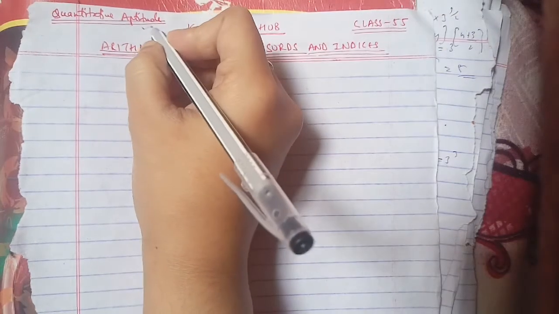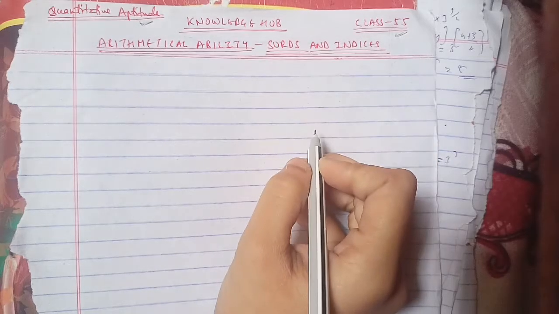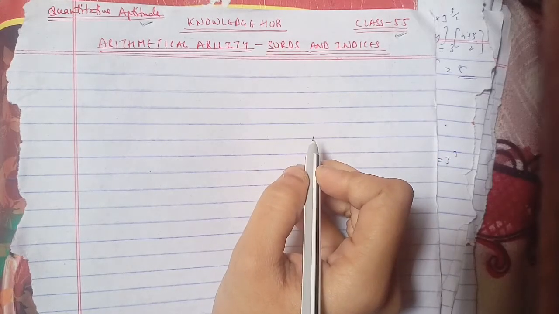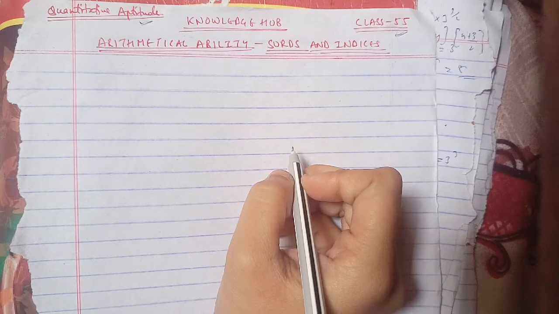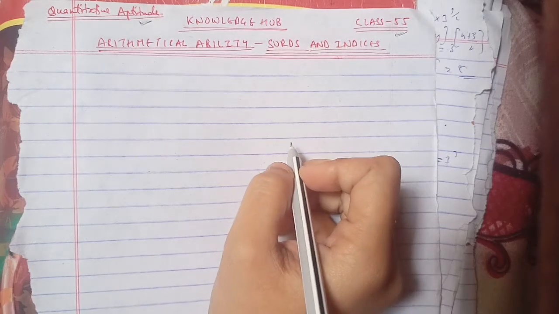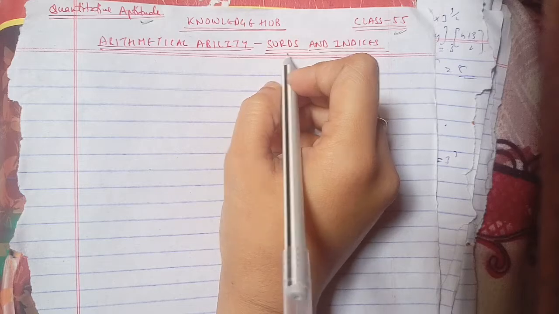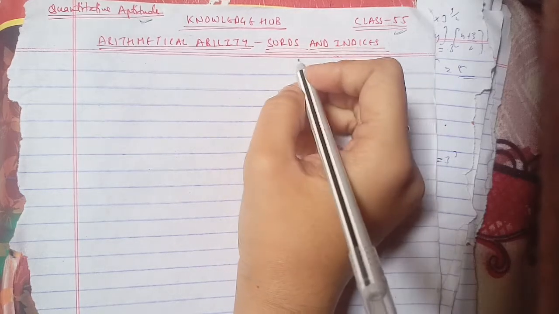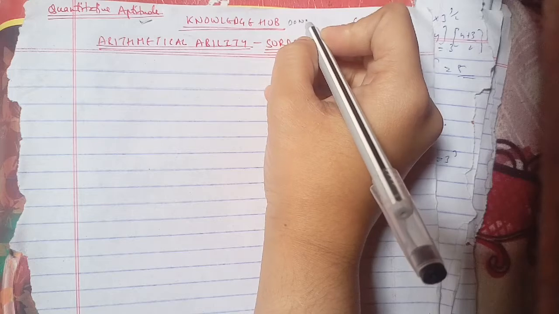Today we're going to start with your quantitative aptitude class, and this is the 55th class of the sessions. Last time, we had done your 54th class, and this has been the quantitative aptitude, where we had started with arithmetical ability, where we are dealing with the ninth topic, that is surds and indices. Before that, we had done your operations on numbers or arithmetical ability.